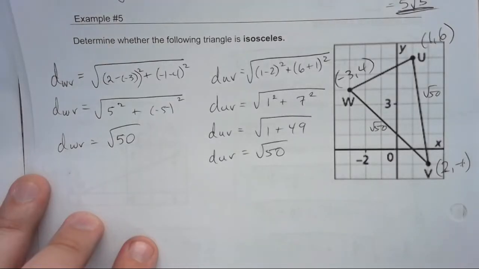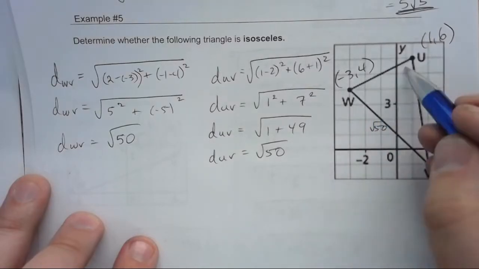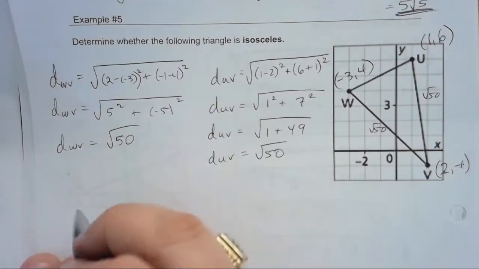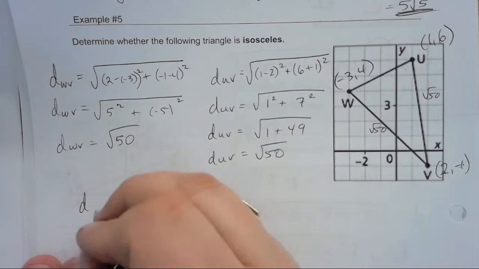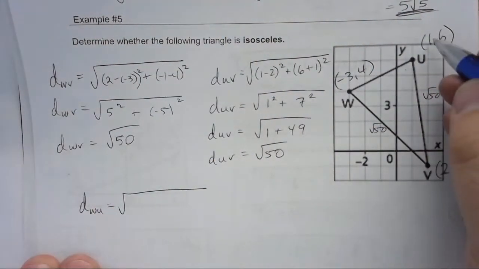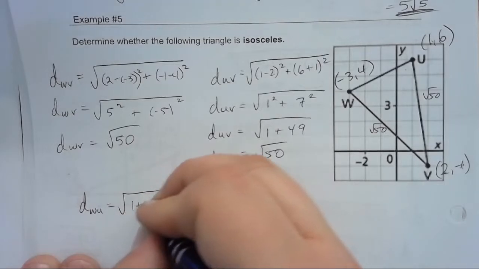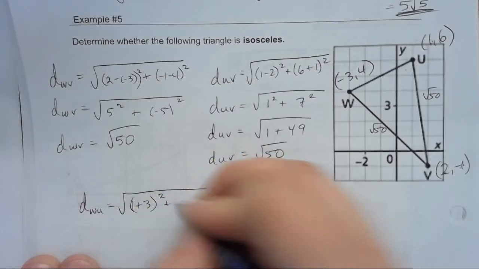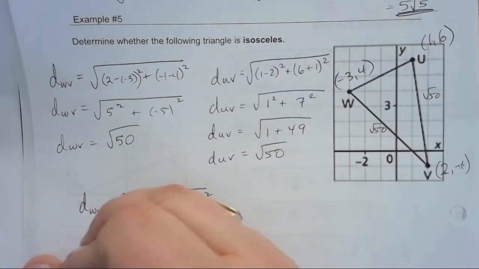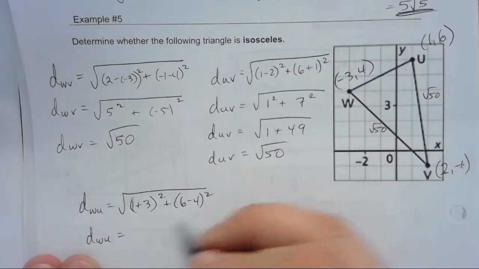But wait a minute, I haven't actually proven it's isosceles yet. If it's isosceles, this line can't be the root of 50. If it is, it's not isosceles, it's equilateral. Remember that? So, one last distance formula. The distance from W to U. That would be 1 minus negative 3 and 6 minus 4. So you better not be the root of 50 or something's wrong with my logic.